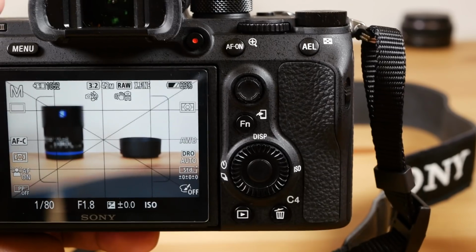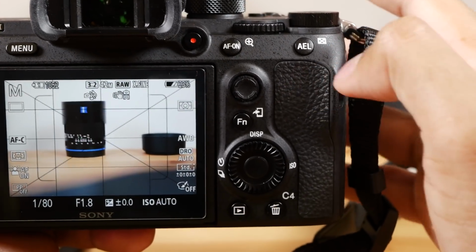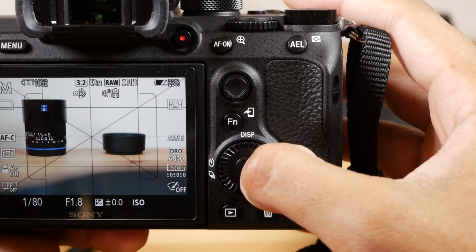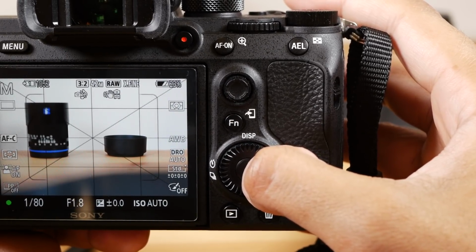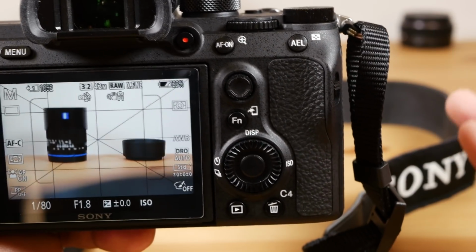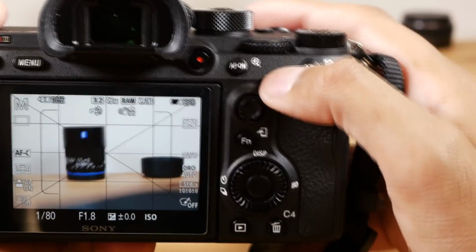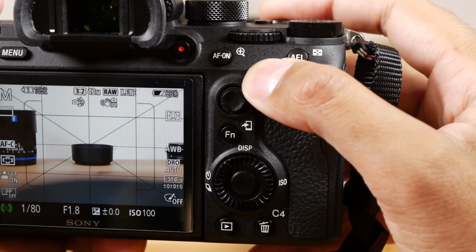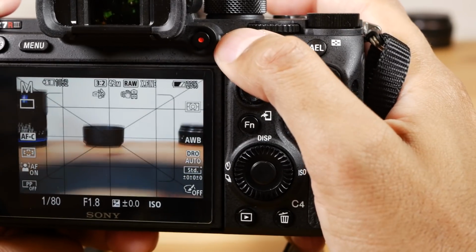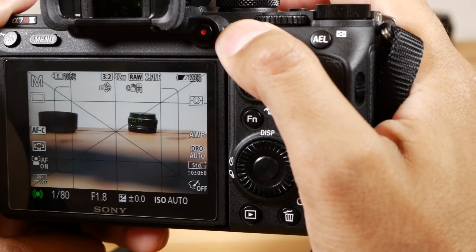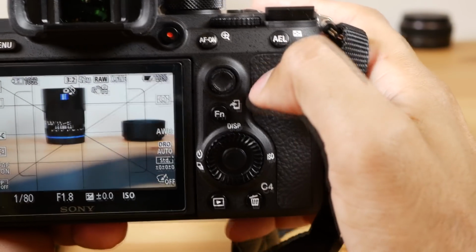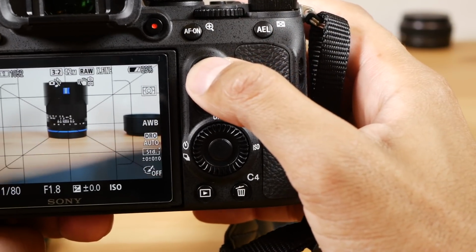The reason why I have it on autofocus continuous is because I've also got eye detect autofocus programmed to this center button over here. Okay, so if I press that down, if there's a face in the picture, it will focus on that eye, which is very, very useful. Okay, you've also got this AF button, and this is basically back button autofocus. Like I said before, you've also got the center button.